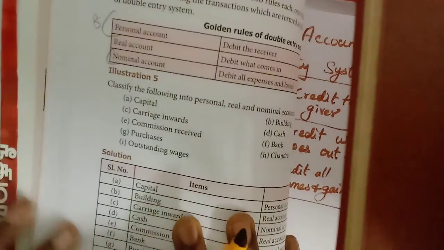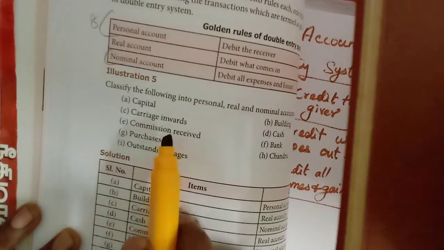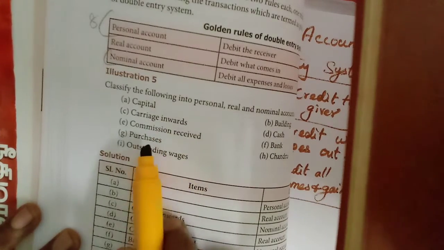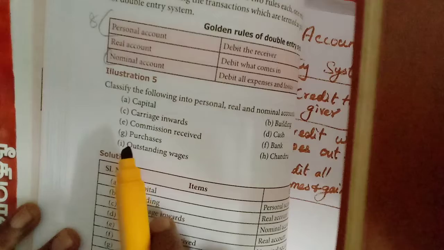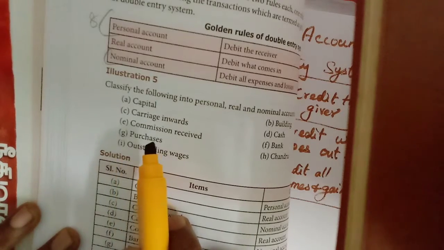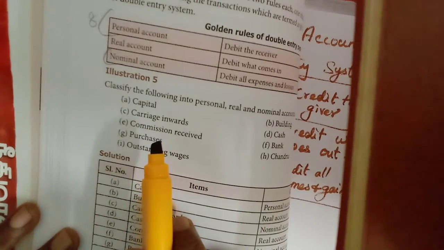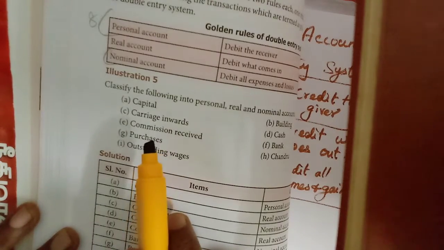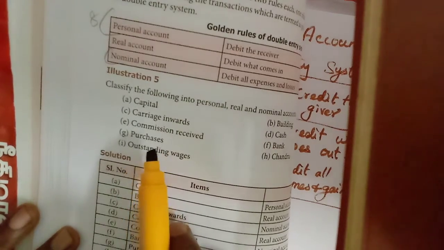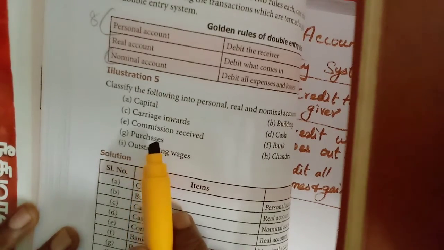Then some of the items given here, we will identify. Carriage inward is an expense, so nominal account. Commission received is income, nominal account. Purchases we can take in two senses. When we were learning, it was a real account, because purchases means goods coming in, so we debit. But here they give it as a nominal account, because we are spending some amount for purchasing something, so that is an expense. In both senses it will be debit purchases.